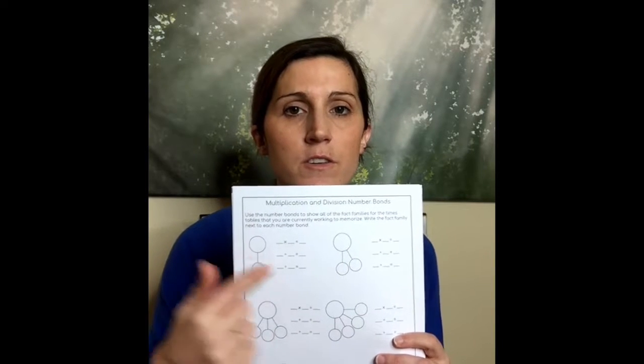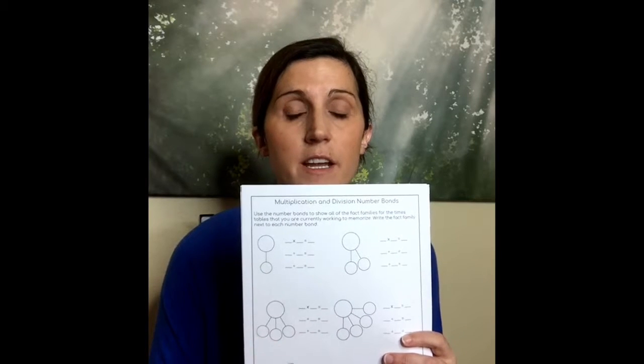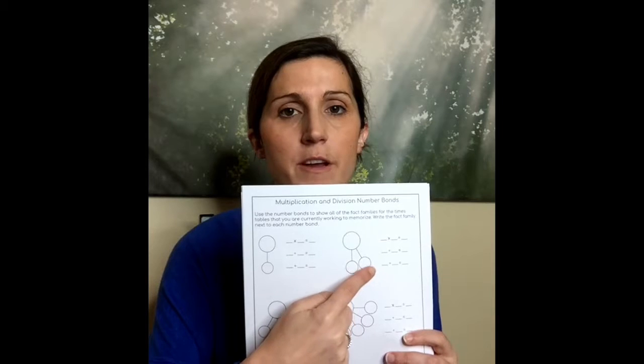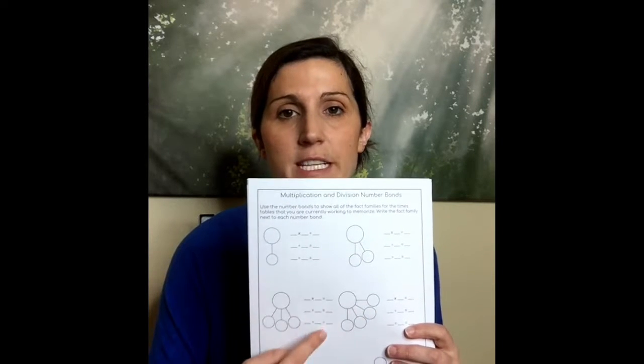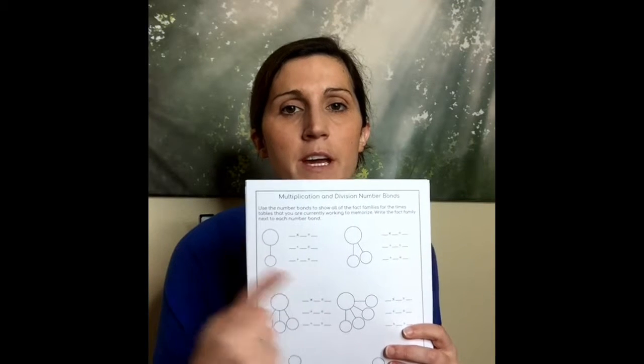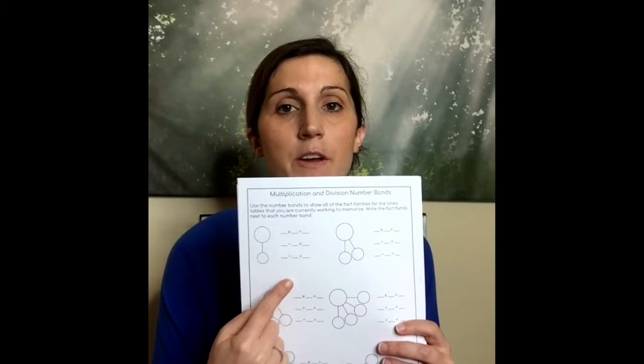So the little circles at the bottom are for the number that they are studying. So if it's 3s, a 3 goes here, a 3 goes here, a 3 goes here. Here, you get the idea. The top number is the total. So one group of 3 equals 3. 2 groups of 3 equals 6. 3 groups of 3 equals 9. And then they can fill out their equations.